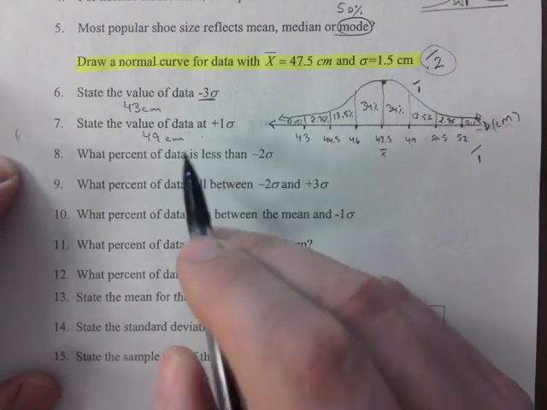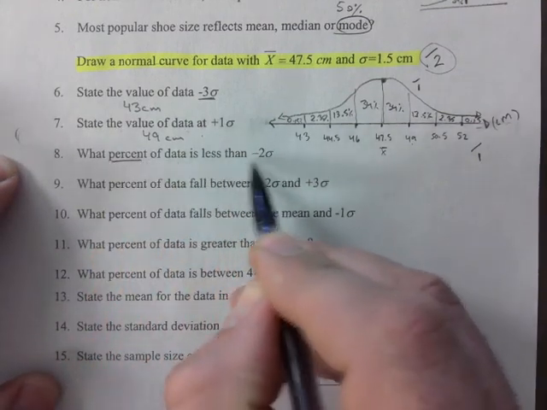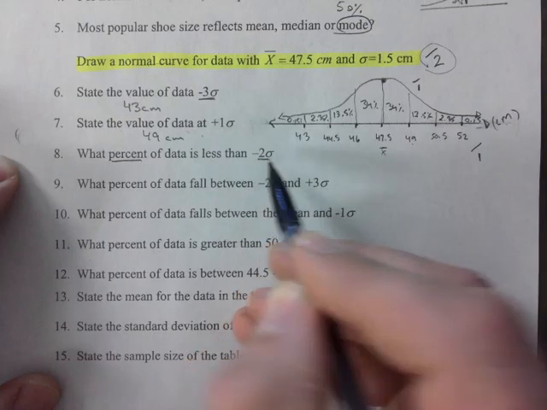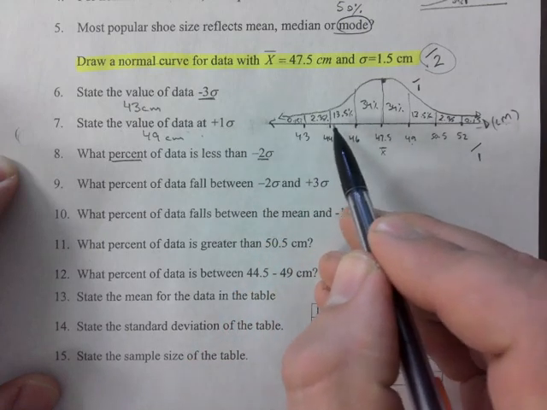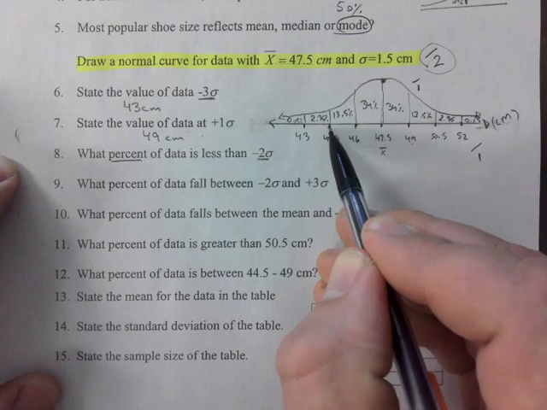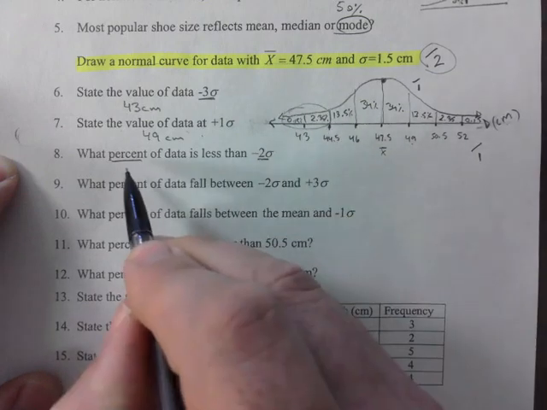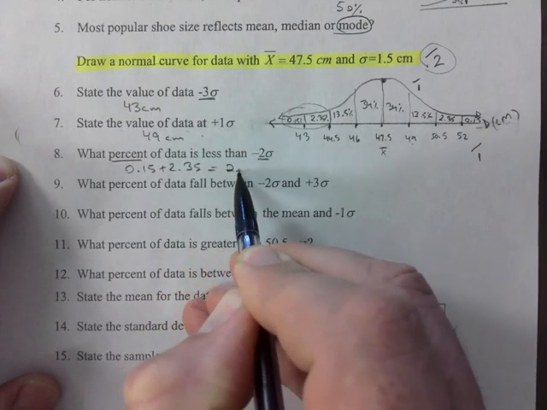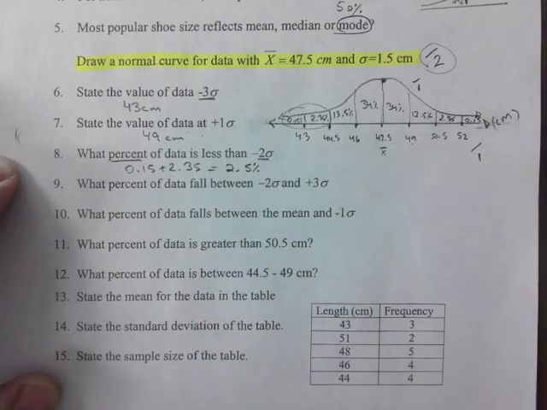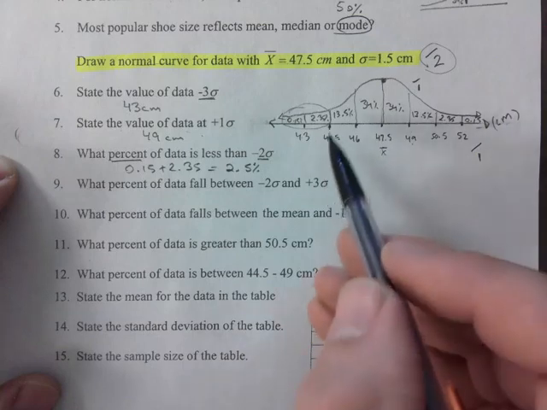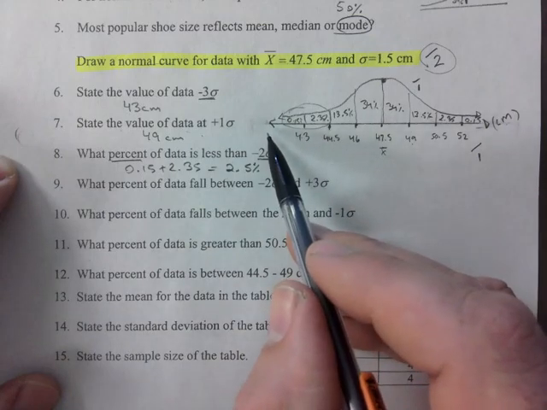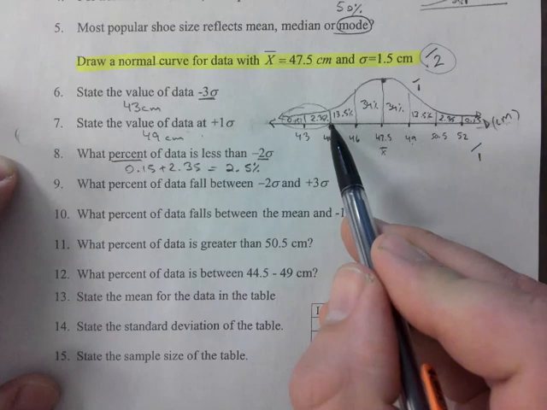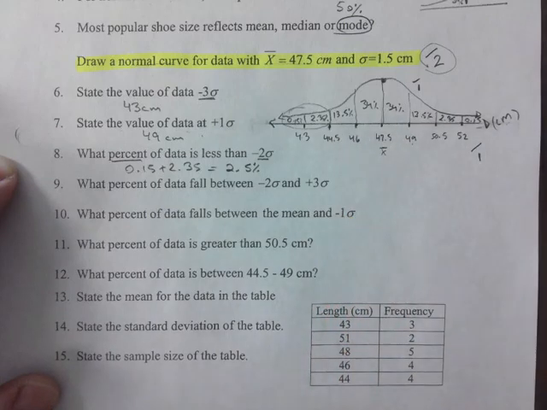What percentage? So now we're asking for percent of data less than -2 standard deviations. So less than this. So you add up these 2 values here. It's 0.15 plus 2.35. So that's 2.5%. Okay. If it's less than, then you want everything to the left.